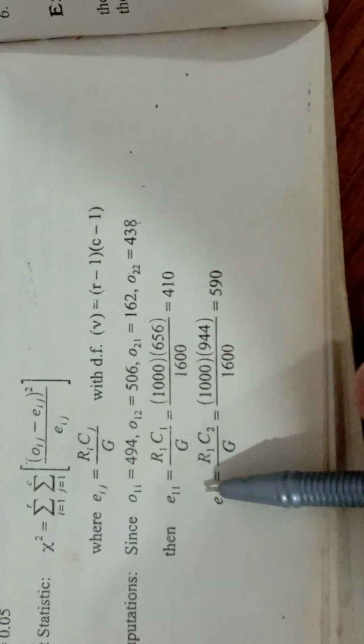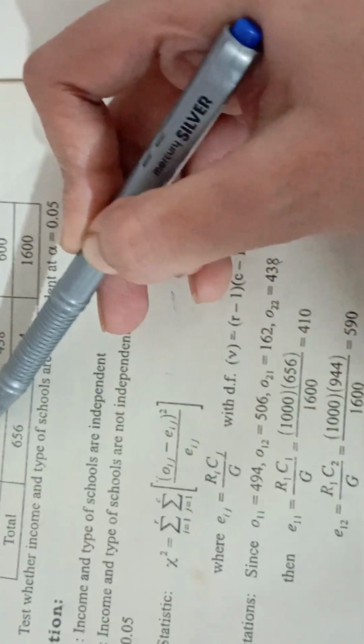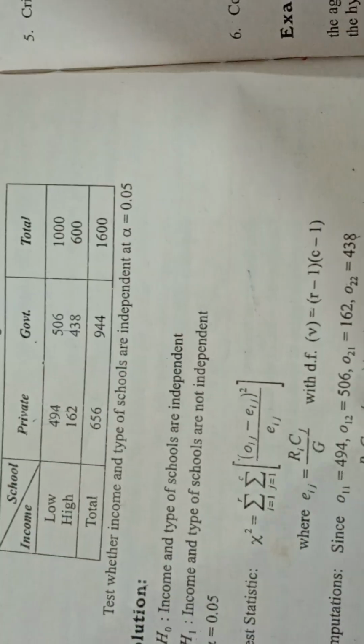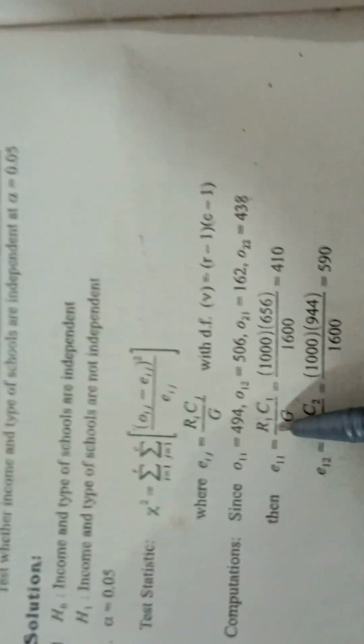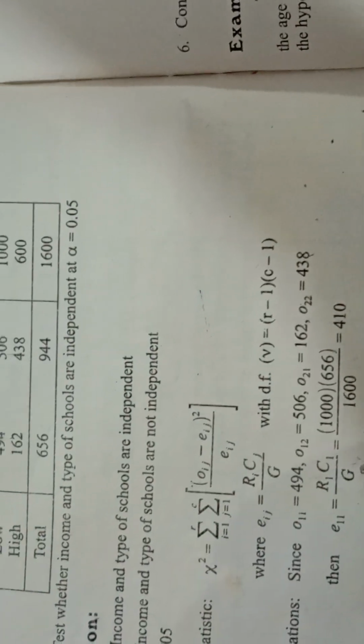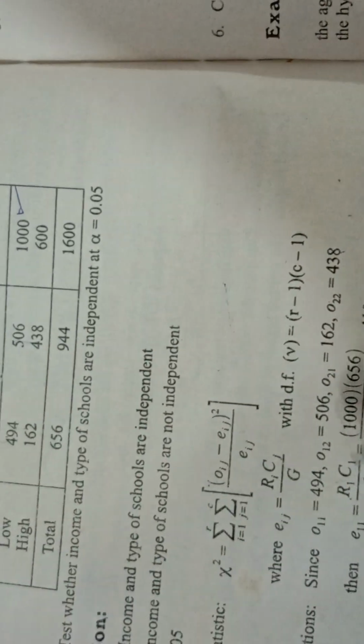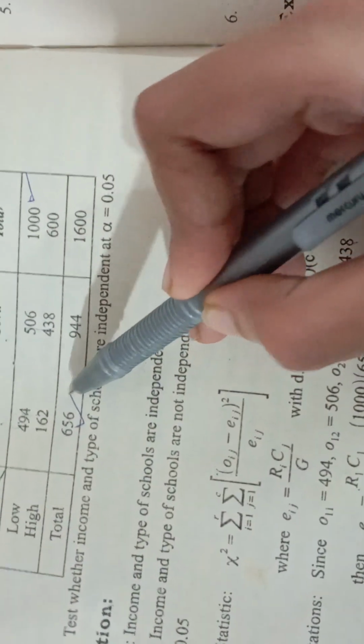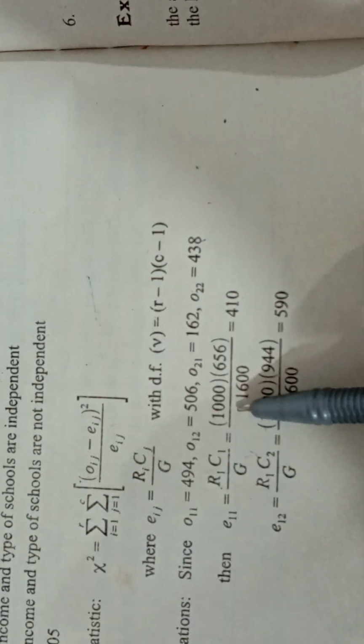देन E11. For this observed frequency, expected frequency को मालूम करने के लिए क्या करेंगे? R1 into C1 and then grand total. This is R1 and this is C1. 1000 into 656.